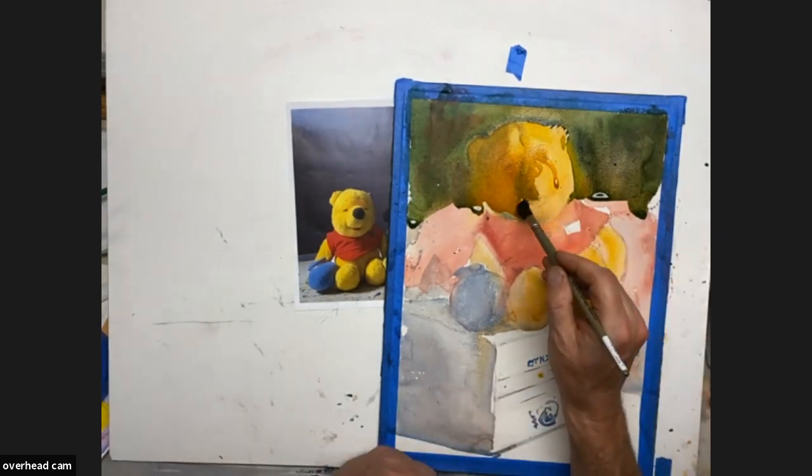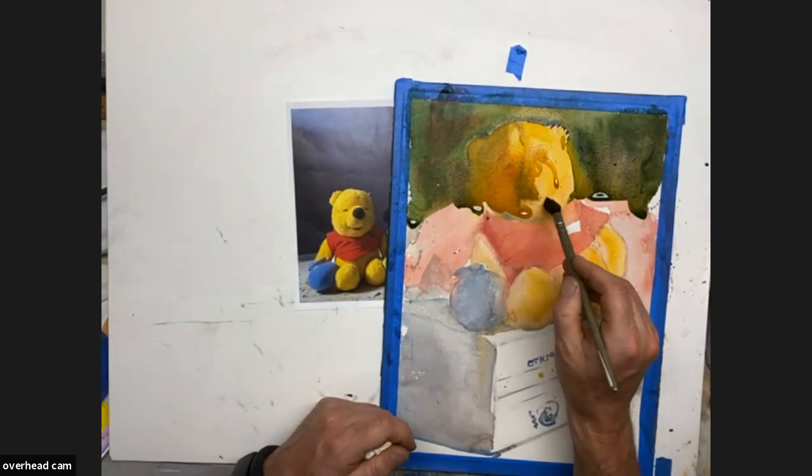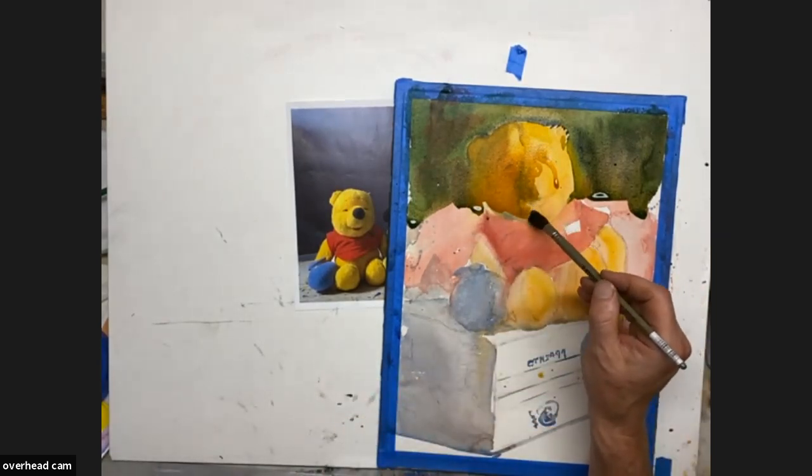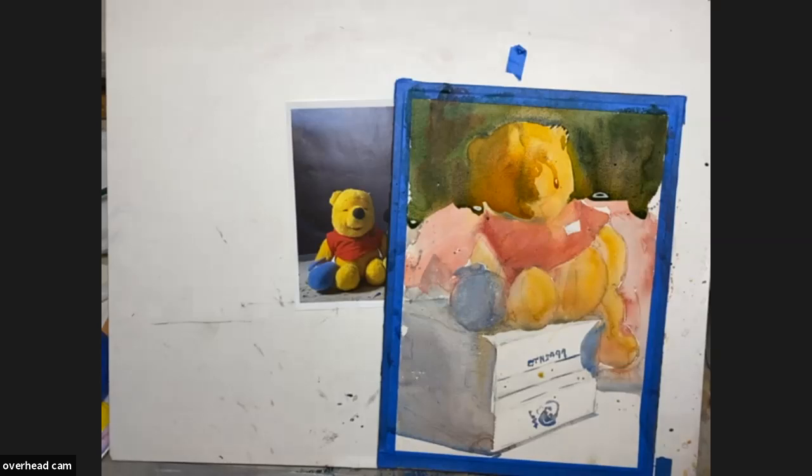Oops. I want to keep that mouth clear. That's got to be vibrant red. Should paint around that.